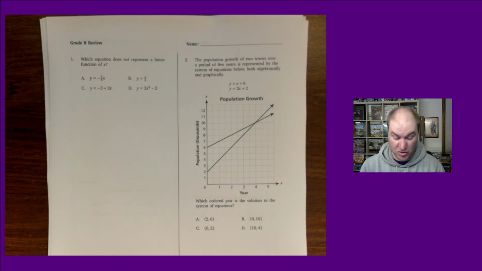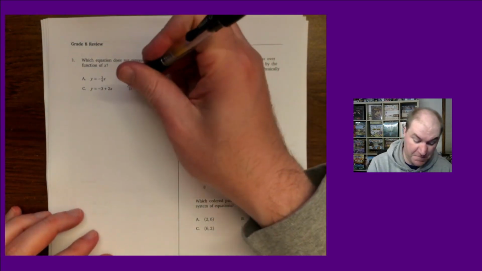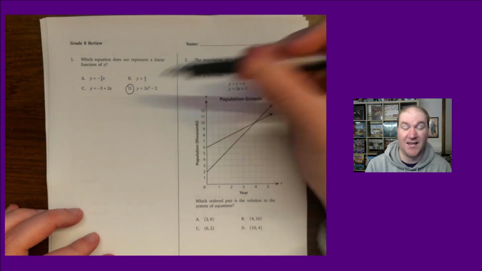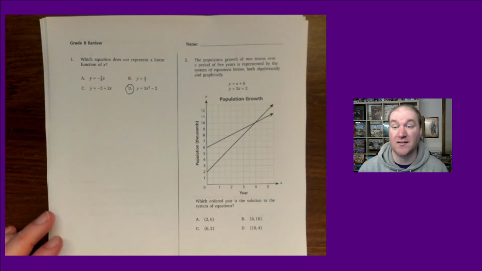So, which choice shows one of those rules being broken? We see choice D, 3x squared minus 2. I just said that an x can't have an exponent attached, and if it does, it's not linear.